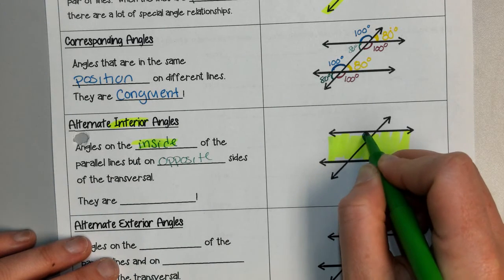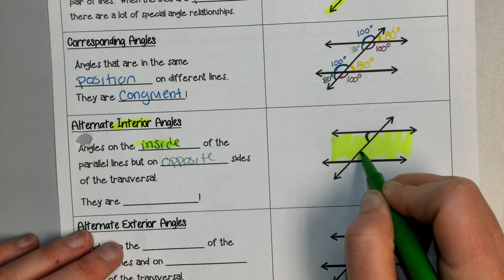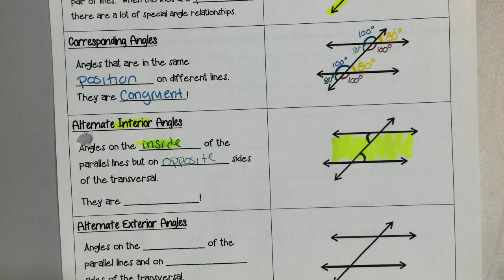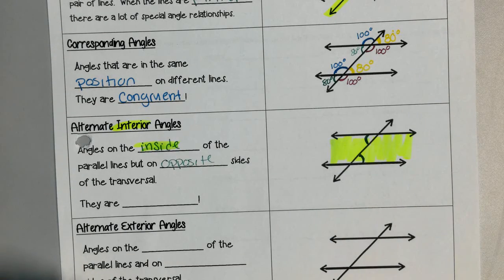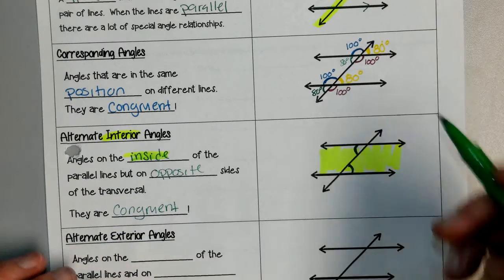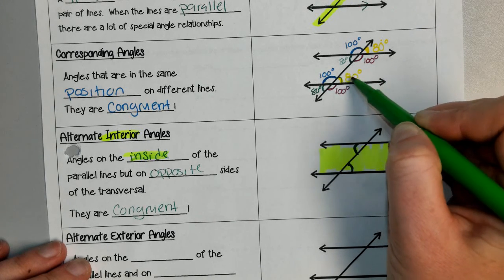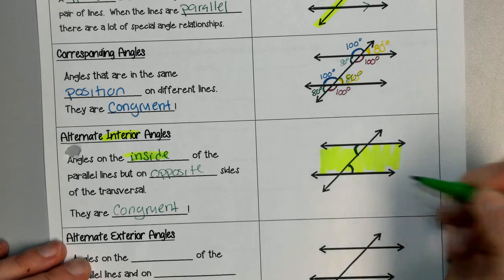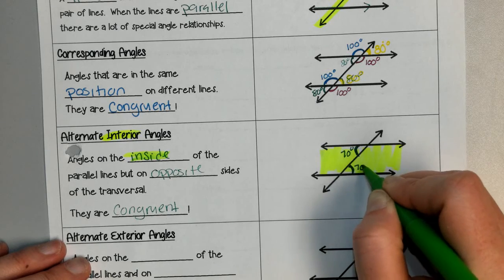So this green angle right here will be inside. And to go opposite, we have to go to the other side of the transversal and to the other line to make it alternate. So it flips over. And these two angles, they're both the little acute angles. They're going to be congruent. If you look up at my example up here, this angle right here, I said was 80 degrees. This yellow angle was also 80 degrees. If this green one is 70 degrees, this other one will also be 70 degrees.